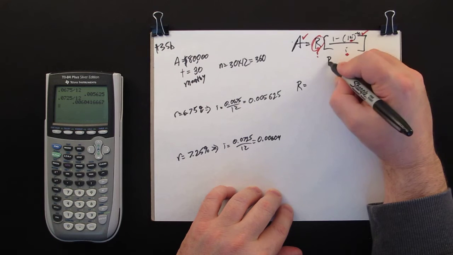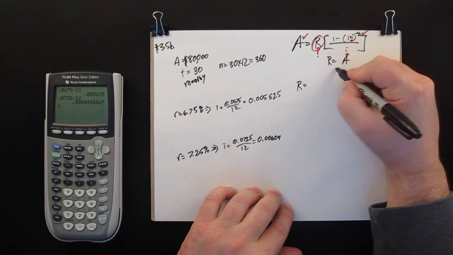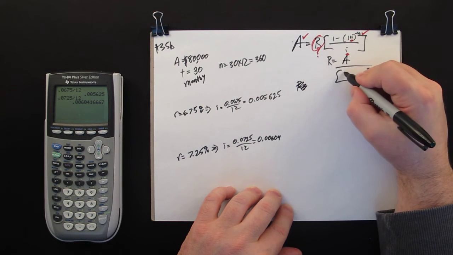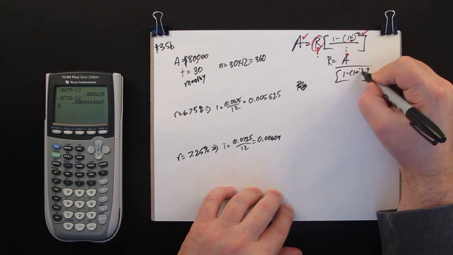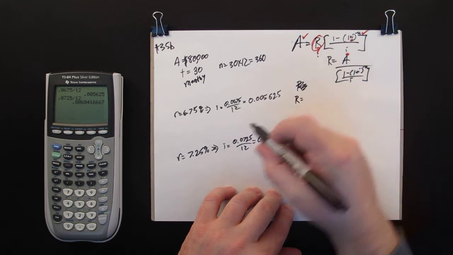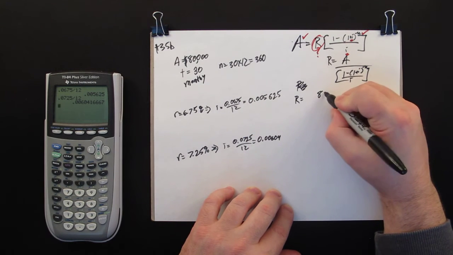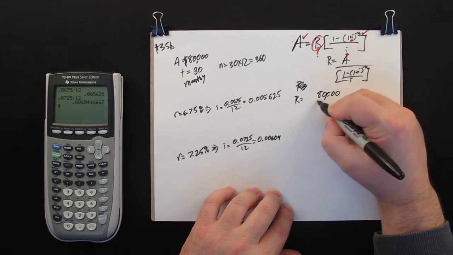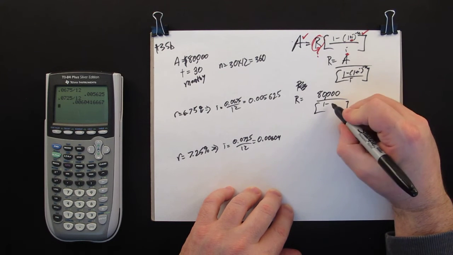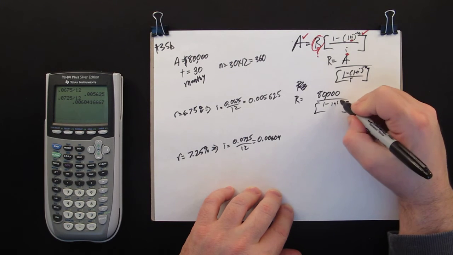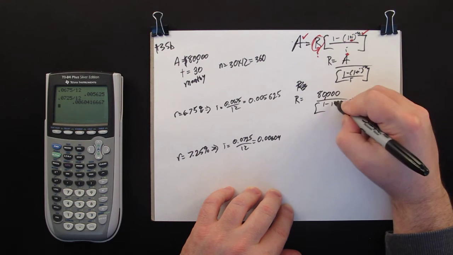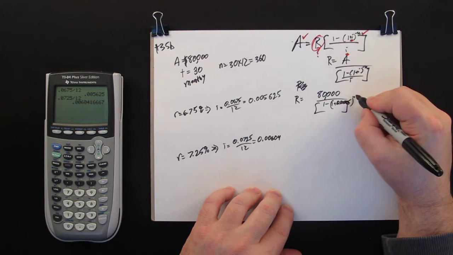So the payment is going to be R. So it's going to be the amount borrowed divided by the term in the brackets. We know all these numbers, so just plug them in. So we have 80,000 divided by the term in the brackets, 1 minus 1 plus 0.005625 to the minus 360.